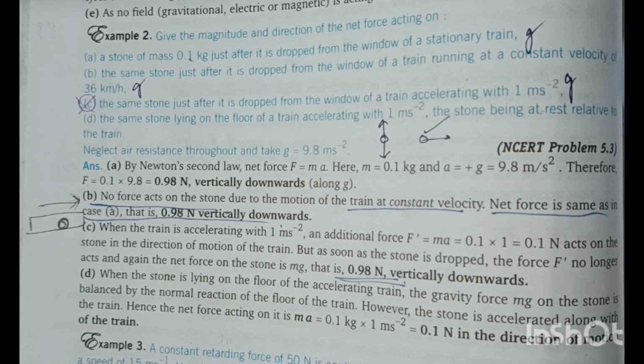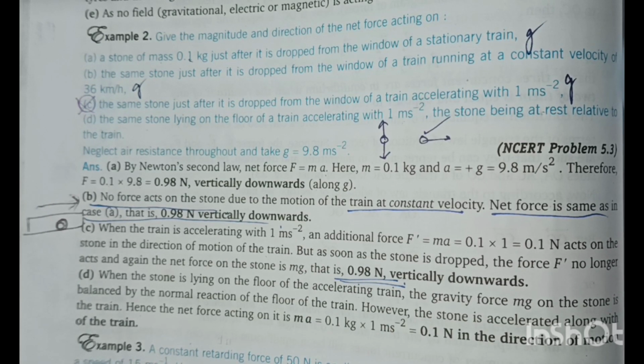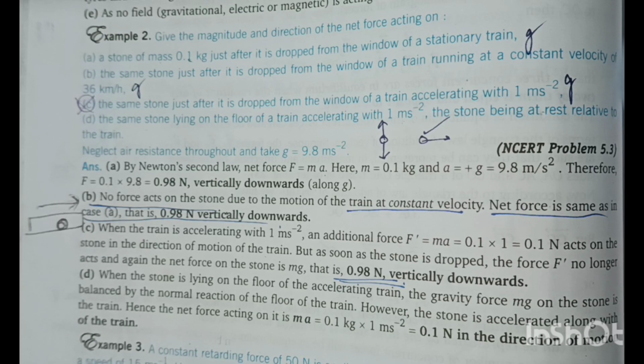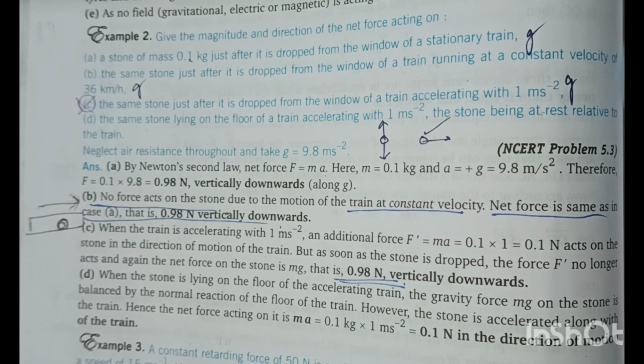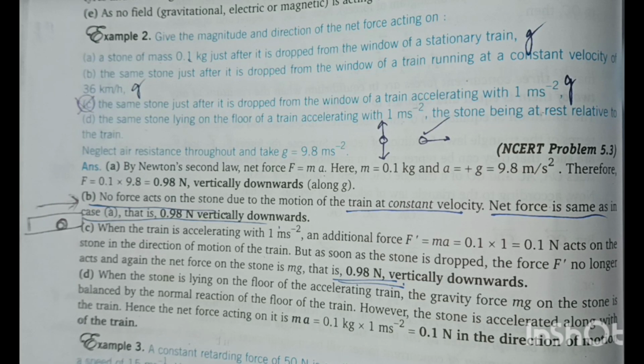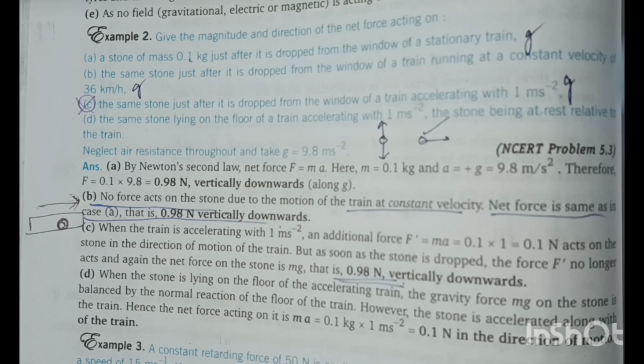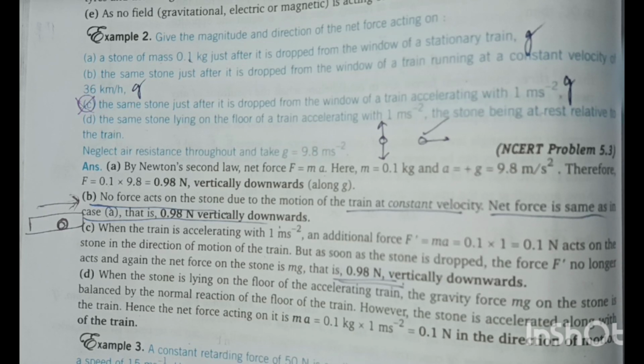So now what they are saying is the stone is lying on the floor of the train. The stone is at rest, and the train is accelerating with 1 meter per second square. Now what will be the force? It is simple. Our train is accelerating, and the stone is lying on the floor. Its weight is balanced by the normal reaction by the floor of the train.